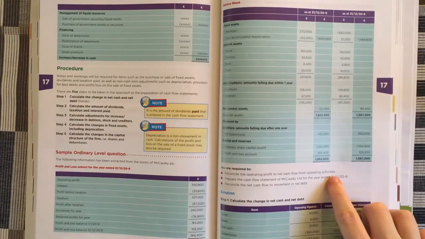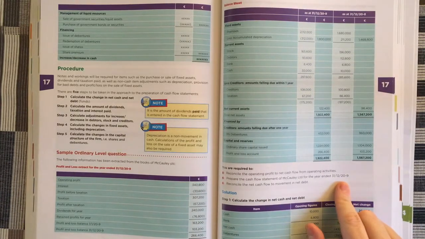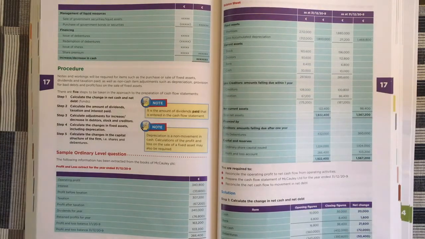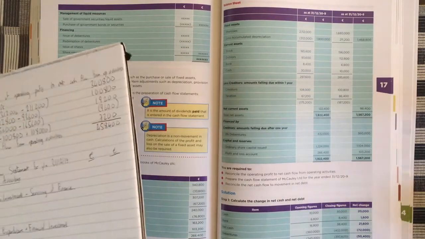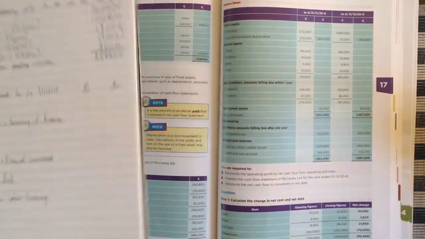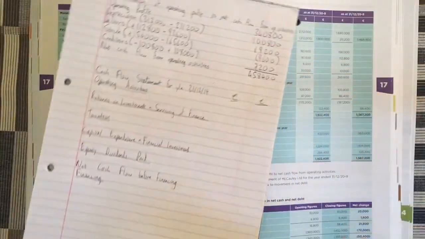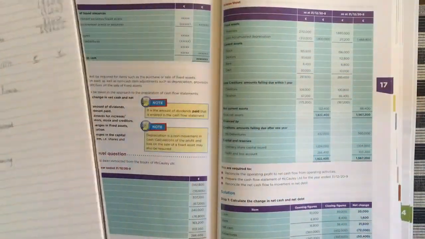All right, so I'm just going to move on to the second thing you're asked to do in these questions, which is prepare a cash flow statement for the period. Cash flow statements have a load of headings to them. There's quite a prescribed layout that they need. There's a load of headings that at higher level you need to learn, but in ordinary level exam questions, they always give us the headings.